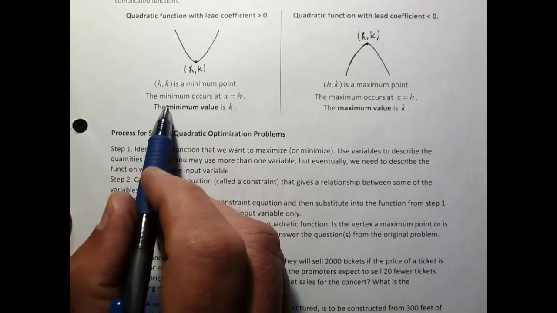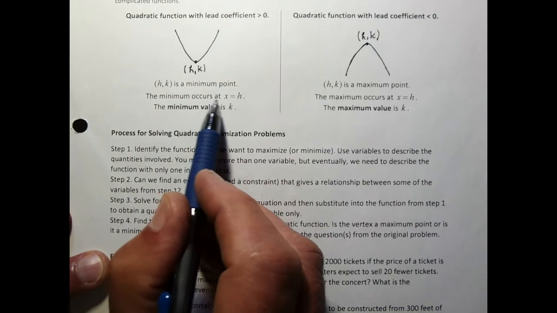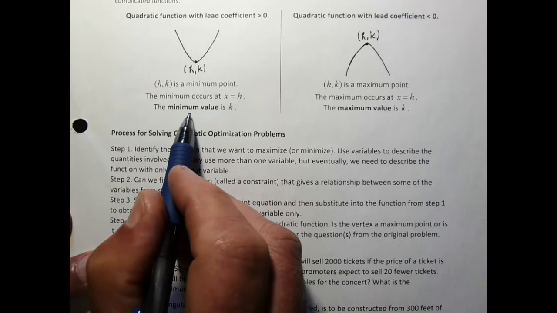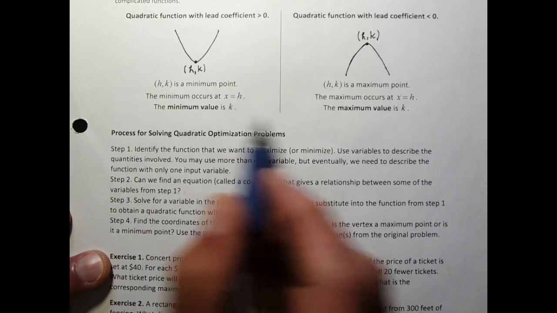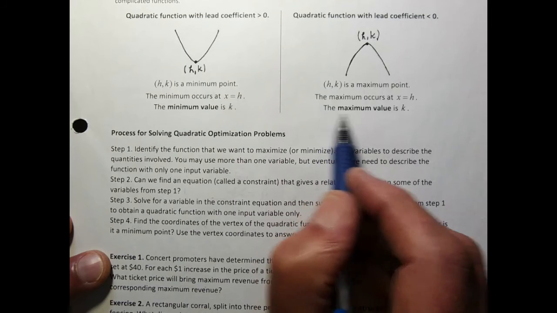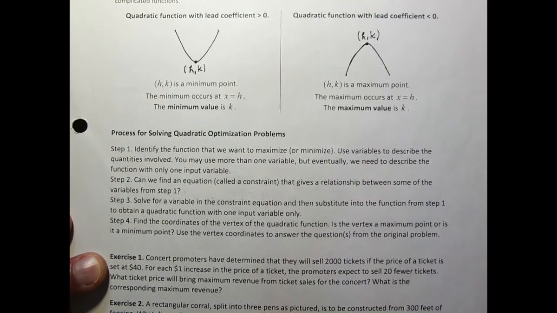And just a couple ways we use these words. We say the minimum occurs at the x coordinate, x equals h. The minimum value of the function is the y coordinate, so y equals k. Now, if we have a maximum, we say the maximum occurs at x equals h, and the maximum value is the y coordinate k.